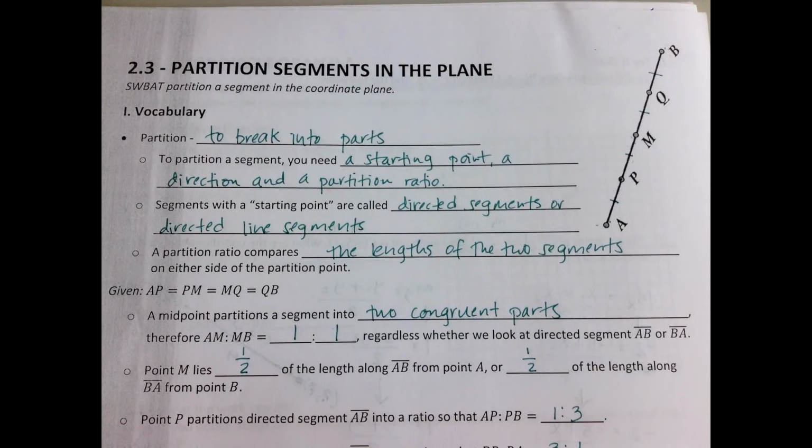Hi, scholars. Good afternoon. We are at Unit 2, Lesson 3, Lesson 2.3, Partition Segments in the Plane. And the objective for this lesson is for you to be able to partition a segment in the coordinate plane. What does it mean to partition something? To break it into parts.